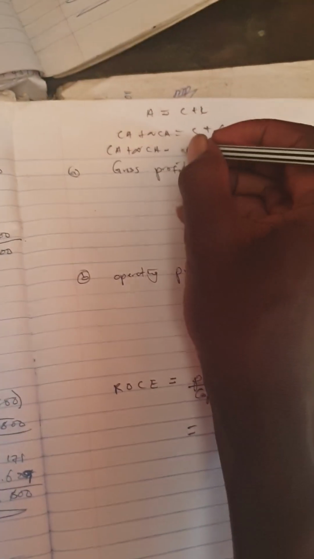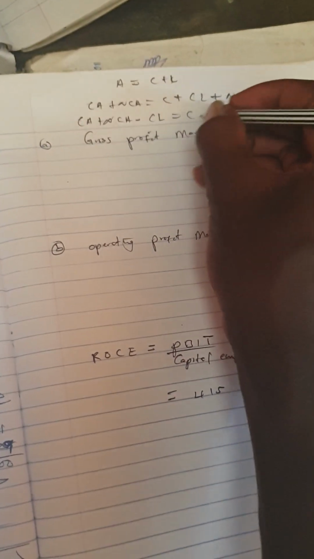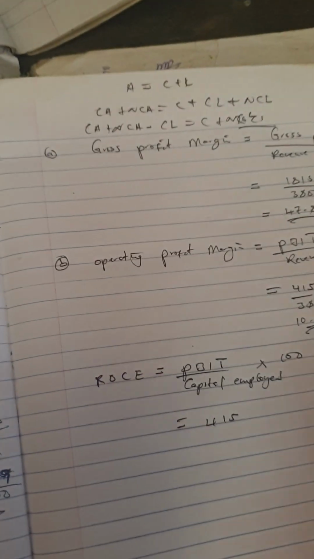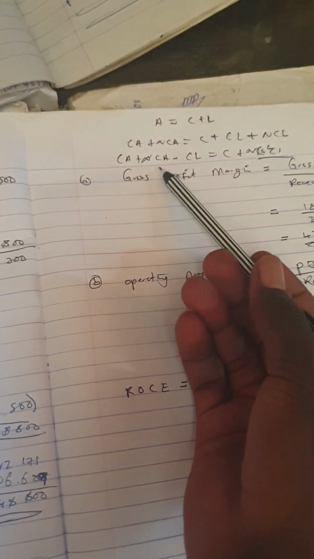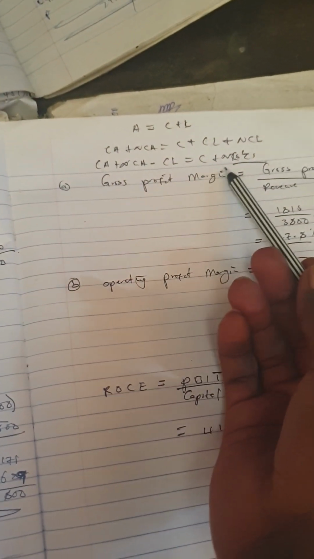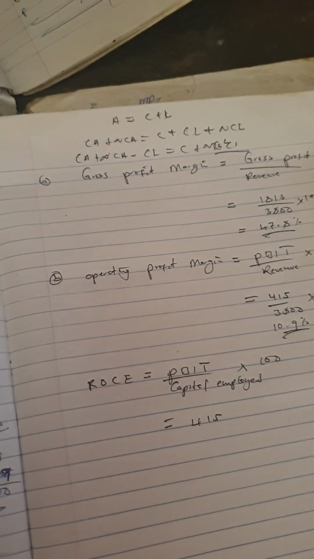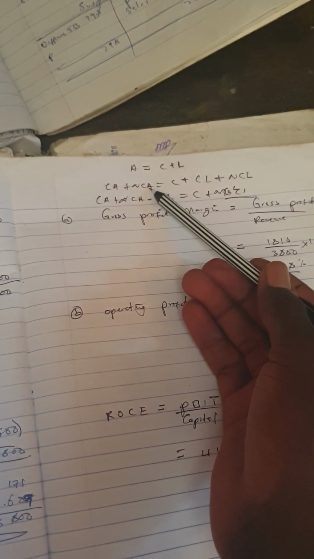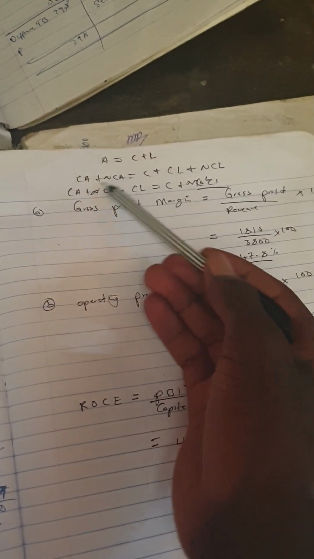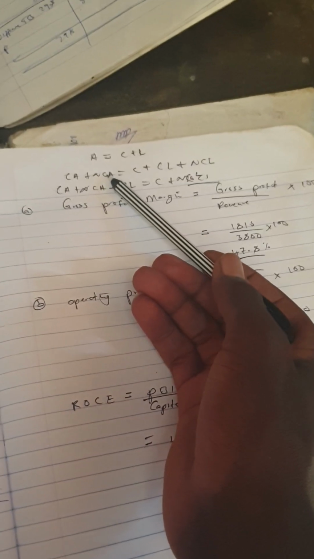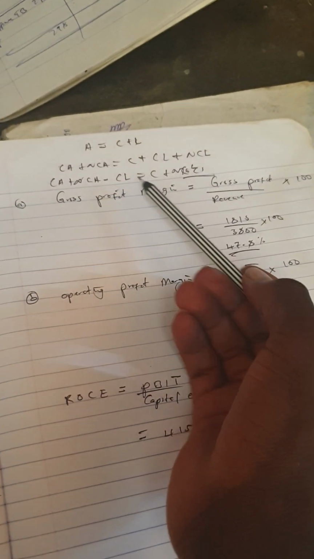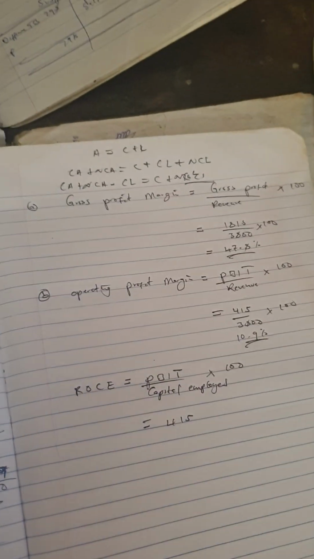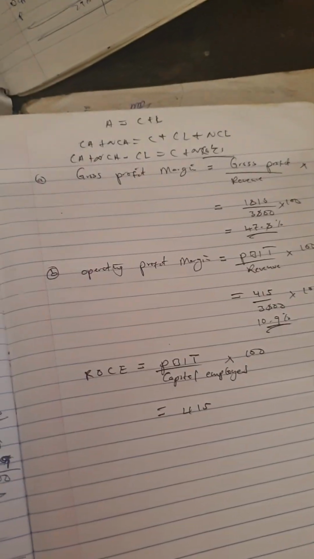This equals capital plus non-current liabilities. We've just taken this figure to that side, which is why it's negative, which simply means the figure we're going to ascertain here is our capital employed. Since there's an equal sign, even this side, the capital plus non-current liabilities, also has to give you the same figure, which you can still call capital employed.